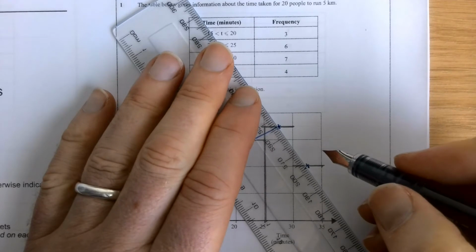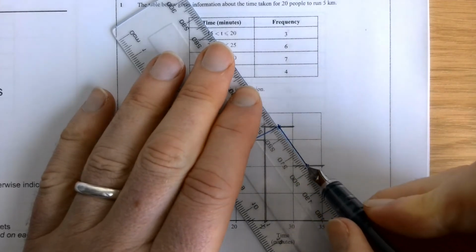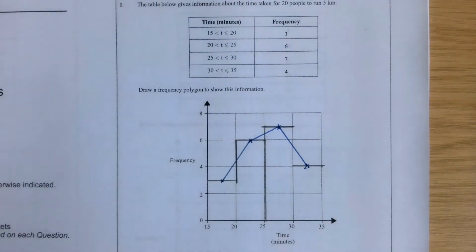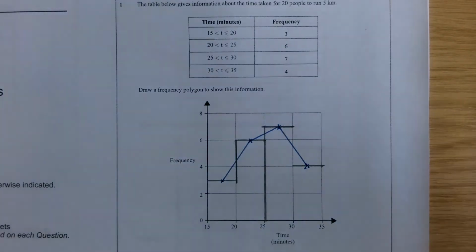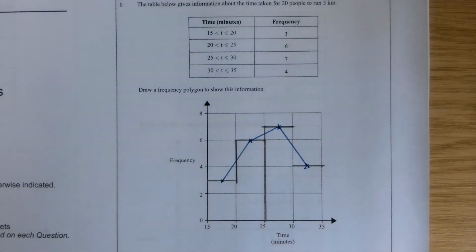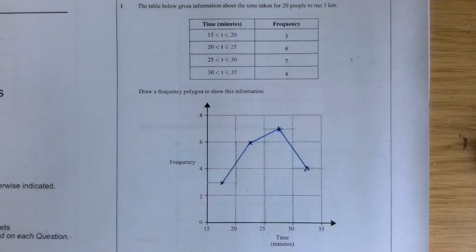Now normally this would be done in pencil, but I've done it in ink just so that it shows up more. And so if you ignore the pencil bits, what we've got in ink is the polygon. And if I then rub out the pencil, that is what we've got there. That is my frequency polygon.